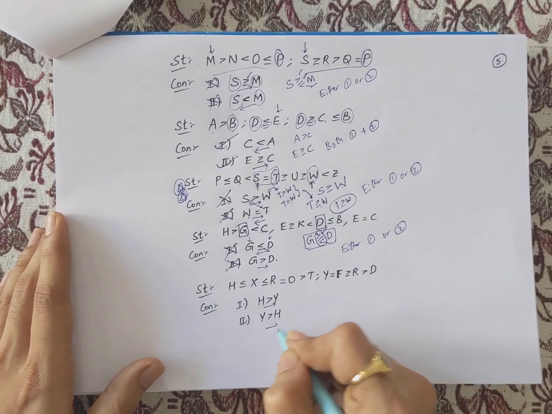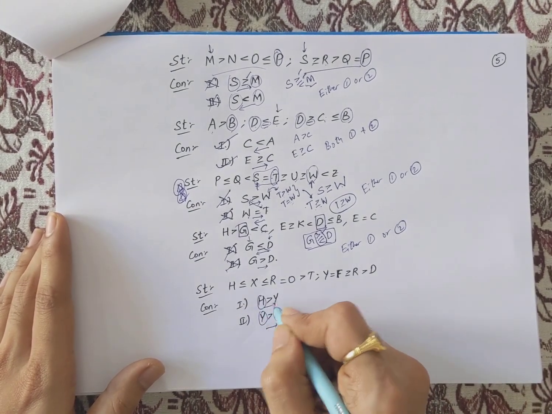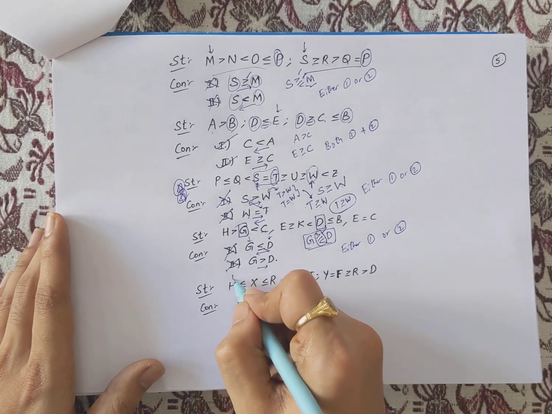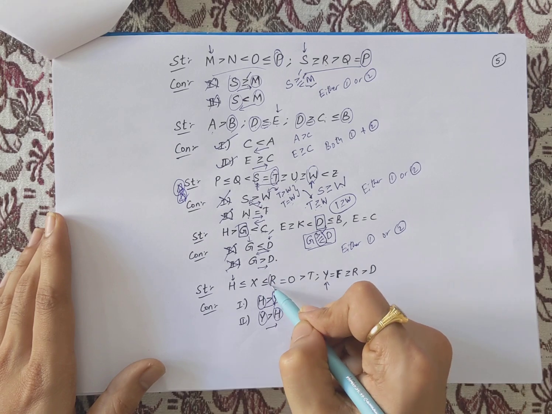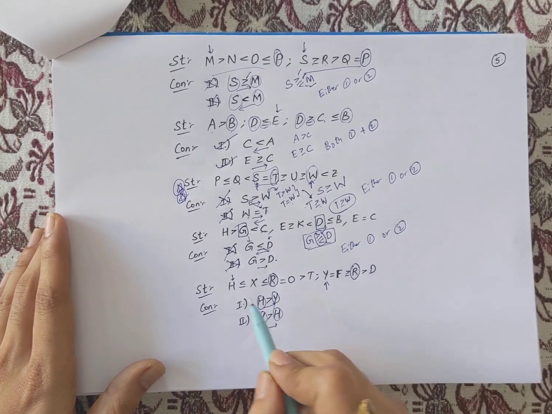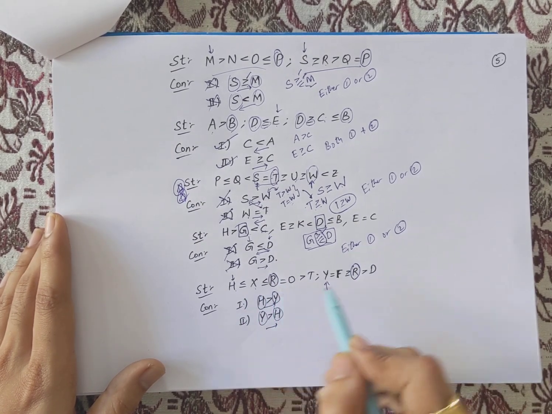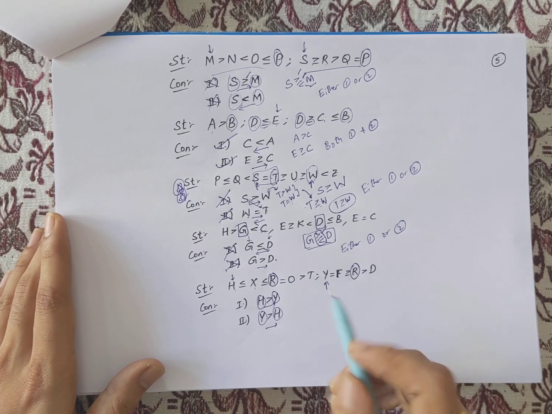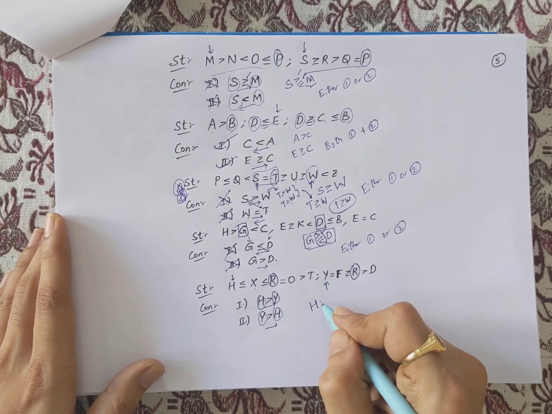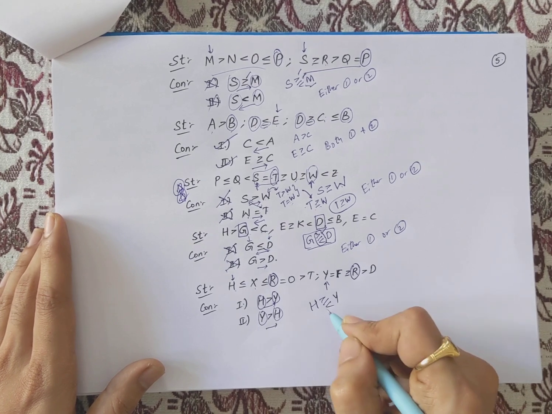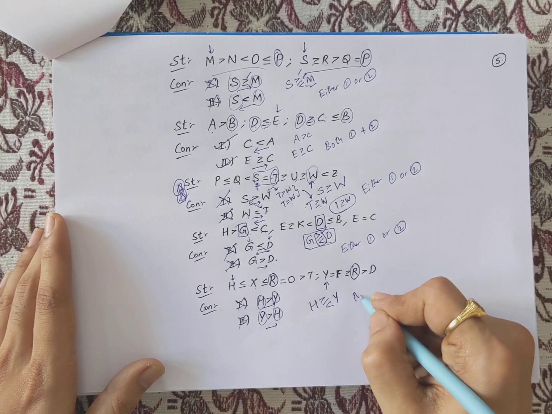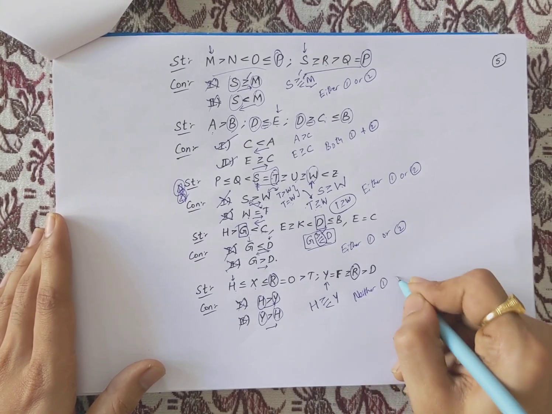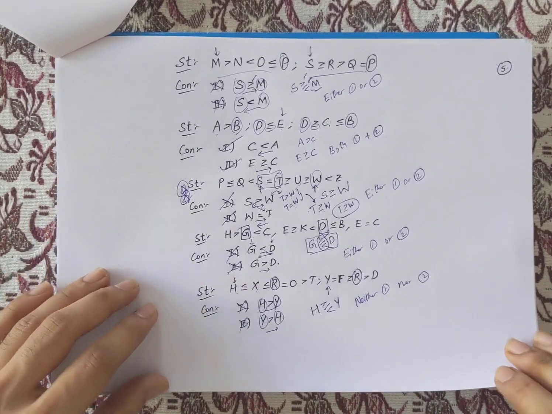So H to Y, Y to H. We just need the relation between H and Y. H is here, Y is here. This is the connector. H to X we cannot move, X to R we cannot move, R to F, F to Y. So the relation between H and Y cannot be determined. We need 3 possibilities, but they had given only 2 possibilities. Hence they are wrong, and it is a case of neither 1 nor 2 follows.